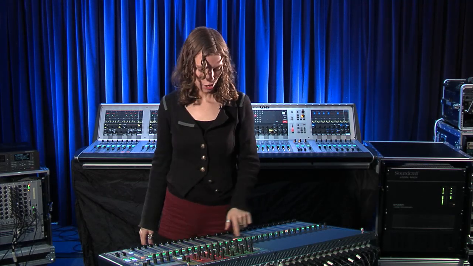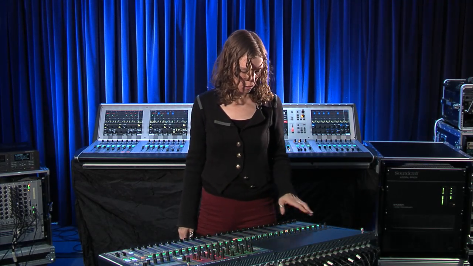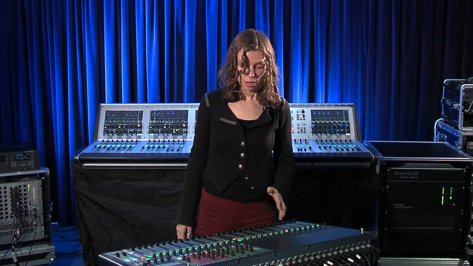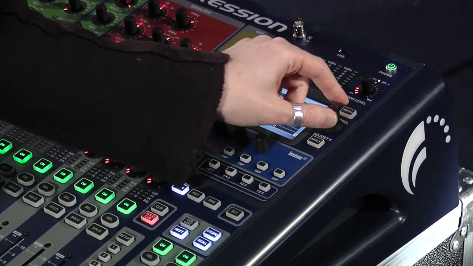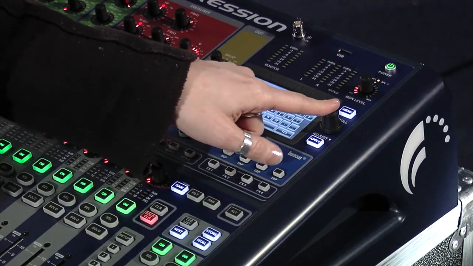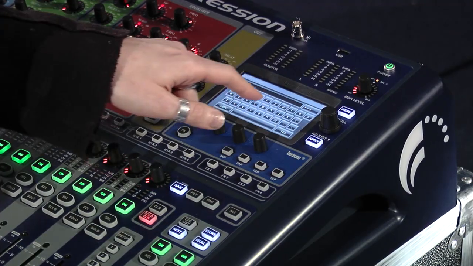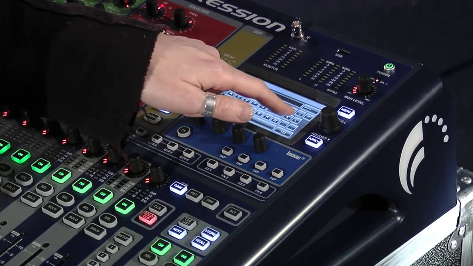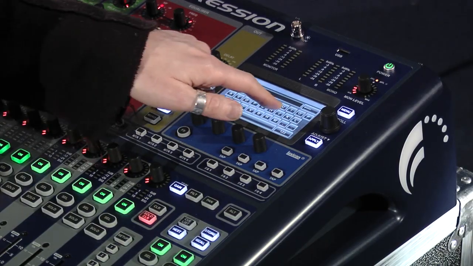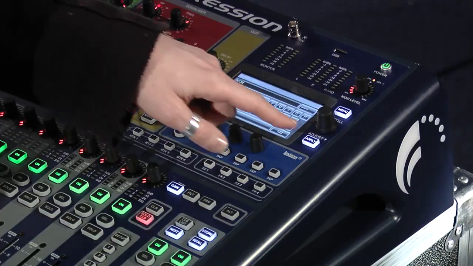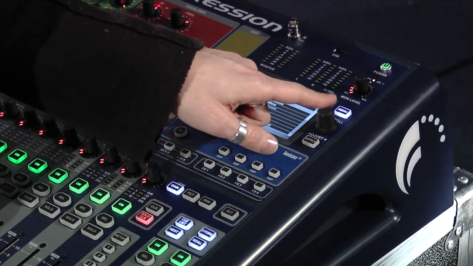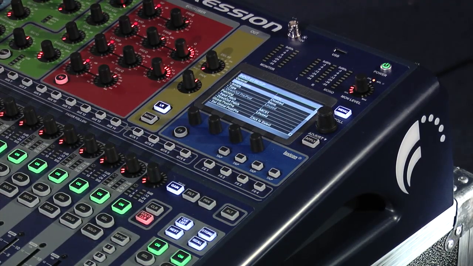So before I see any audio, the first thing I want to do is name my channels so I know where everything's going to be. A place to do this would be in the menu, on the input page. It's input name, select that, and I can delete what's there and write it in. The touchscreen is nice and responsive there.